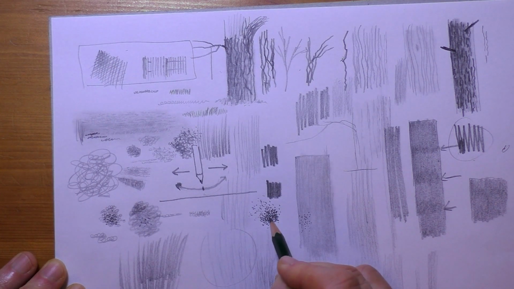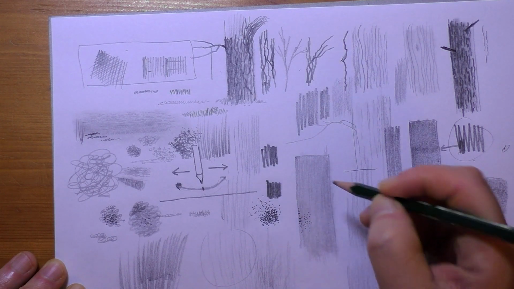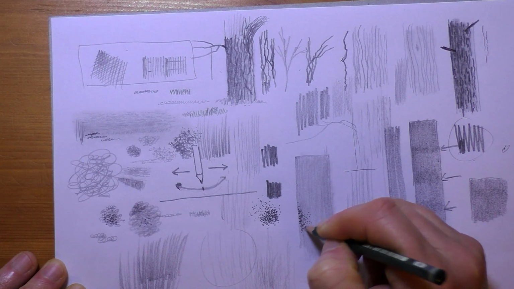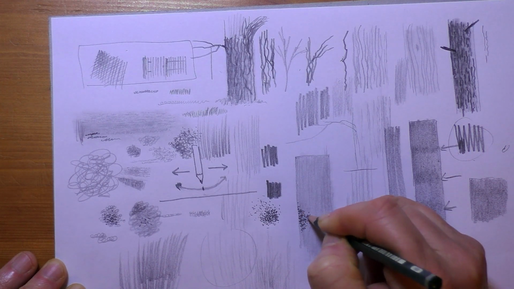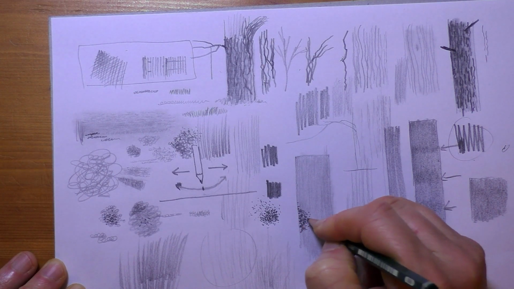That's another good one as well to use with an ink pen. Instead of using cross hatching to create shade, you can use these kind of tapered dots, taper them out.